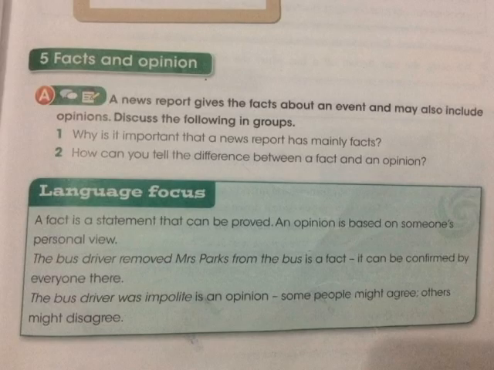We are going to discuss fact and opinion. From this point of view, can you please identify what you mean by facts? A newspaper report gives the facts about an event and may also include opinions. I can give you one example to understand easily.